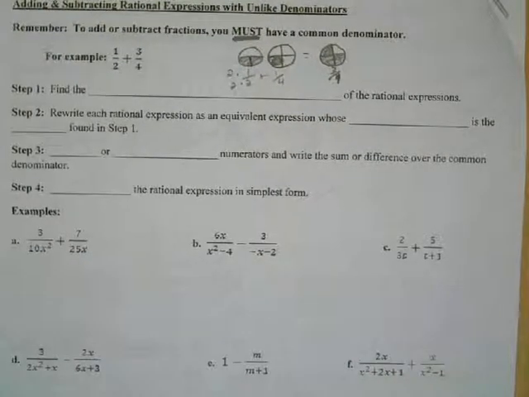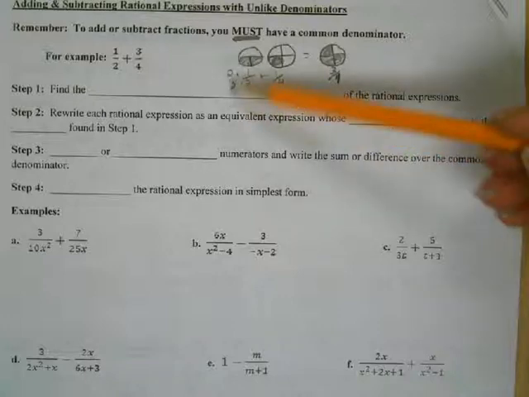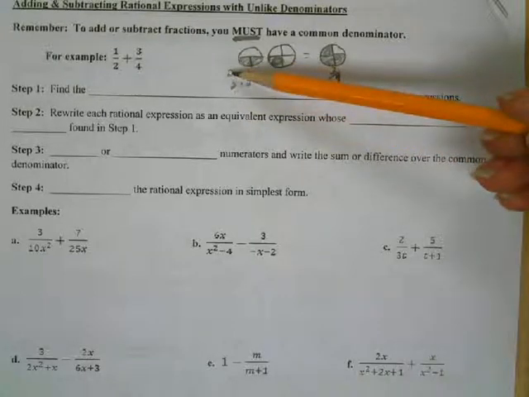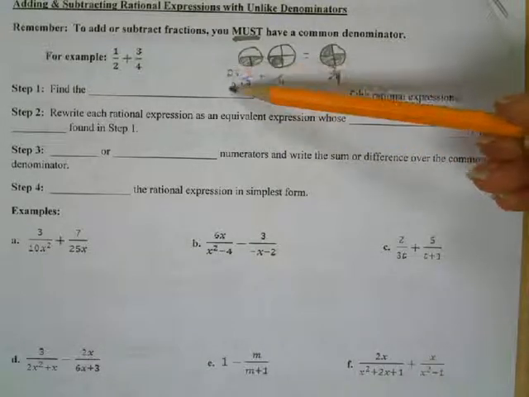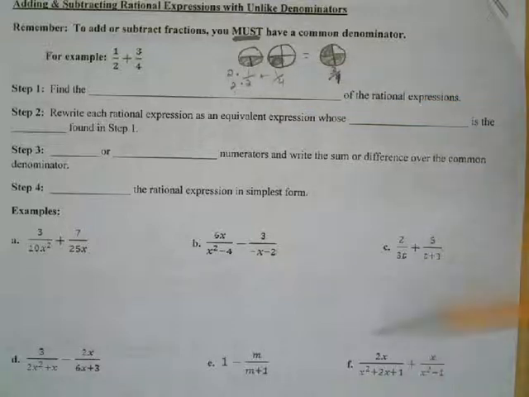So you have to find a common denominator, and we can multiply top and bottom to make these the same. As long as I multiply top and bottom by the same thing, essentially I'm multiplying by 1, because 2 divided by 2 is just 1. So I'm not changing the value, just changing the way it looks, which is what math and algebra is all about, changing the way it looks so that we can solve for things.